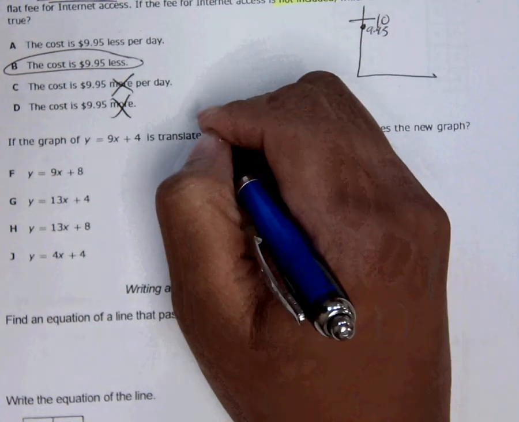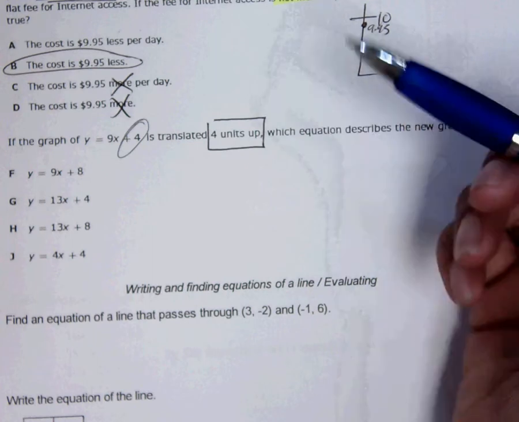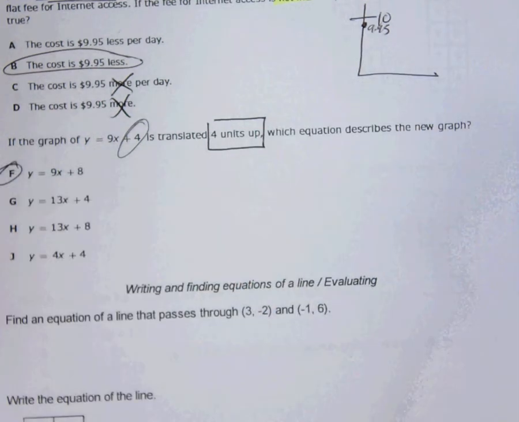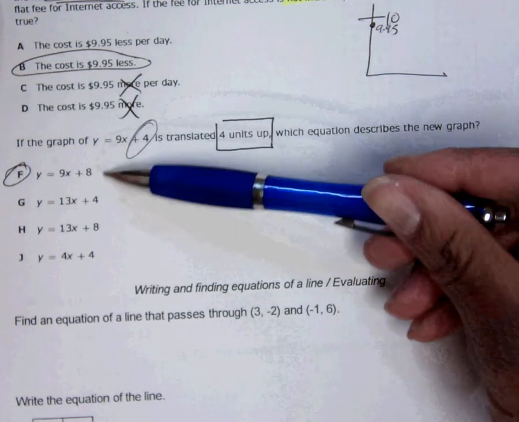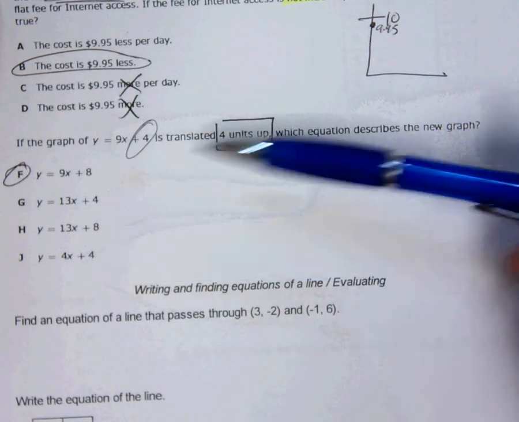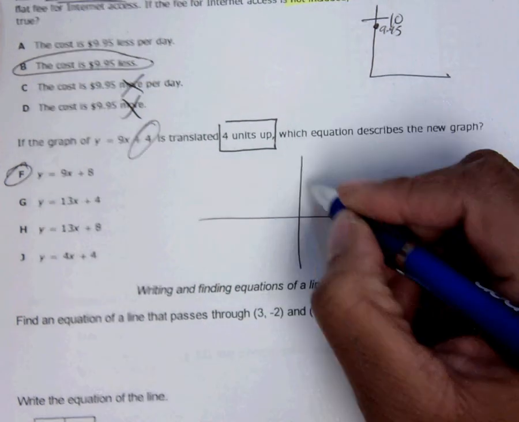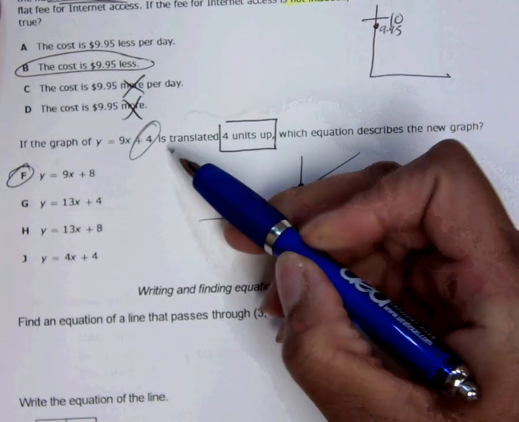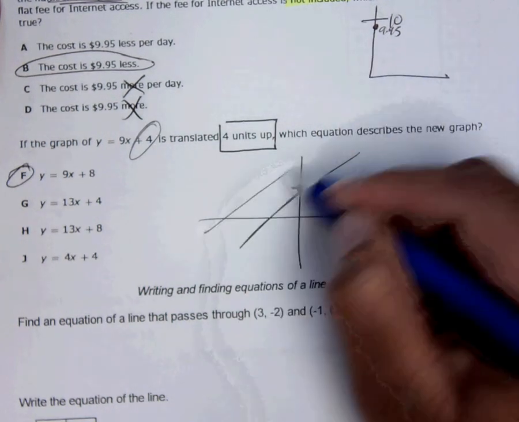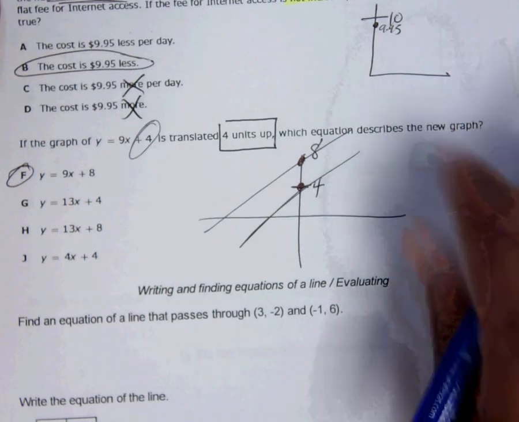If I am going to translate 4 units up, what changes? The y-intercept. So the answer would have to be F. If you can't do this by hand, you can of course graph it in a calculator and look to see which of these answer choices translates up. And you would look at the y-axis. So the original graph would cross here at 4, and then you would look to see which one crosses at 8, if you had to use the calculator.